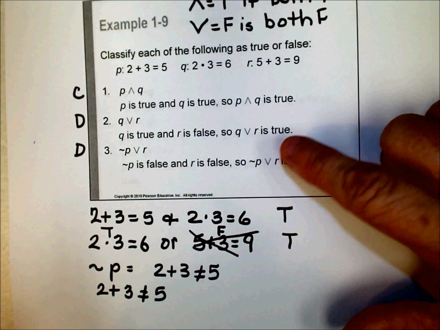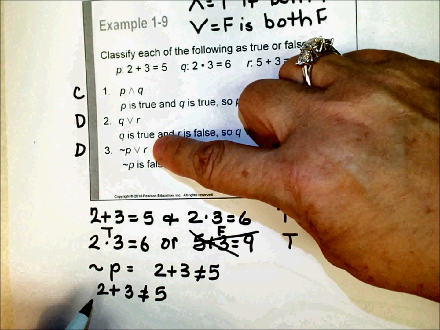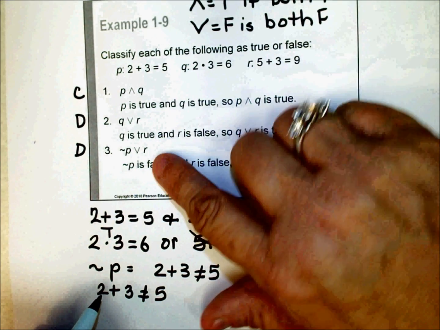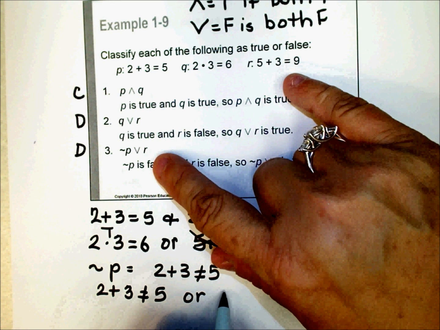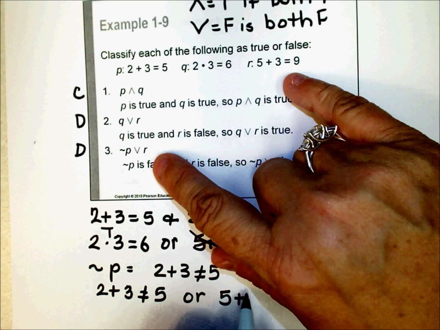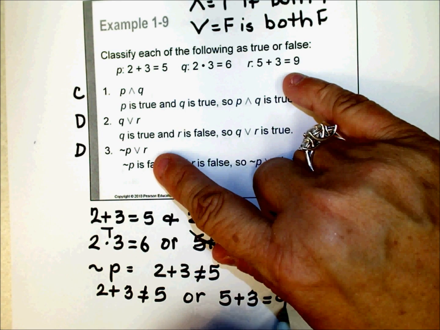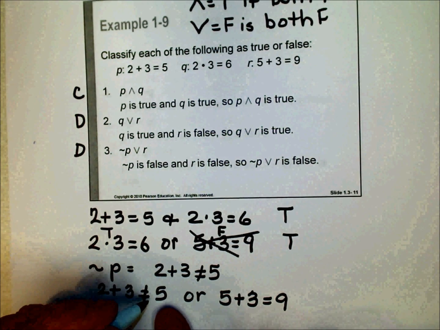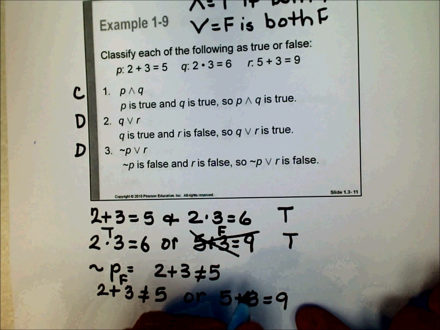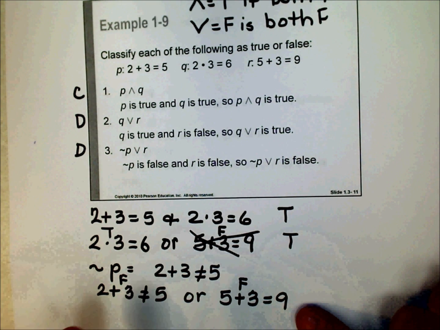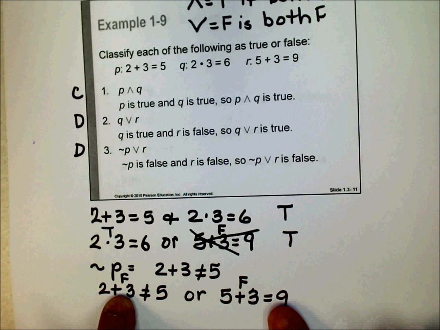And so we've got R, which is here. So one or the other is true. 5 plus 3 equals 9. Now, 2 plus 3 is not equal to 5 is false. And 5 plus 3 is equal to 9 is false. So if both of them are false in a disjunction, then the answer is false.